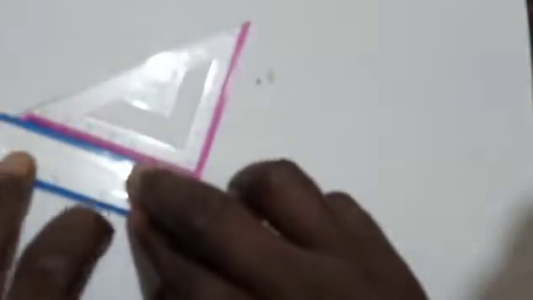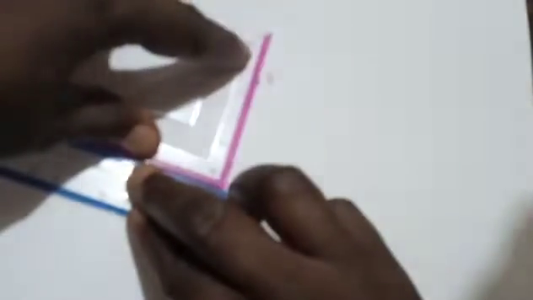Then hold the ruler firmly, then slide the set square to the point. As you can see, it is exactly on the point. Then release the ruler and draw your line, as you can see. So we've drawn it. No matter how the point or the line is placed, you'll find it easier to do.